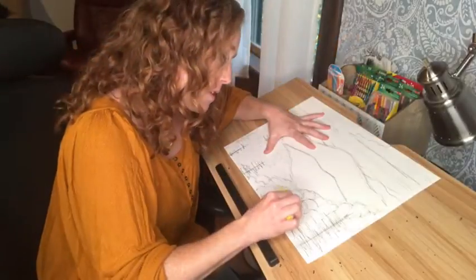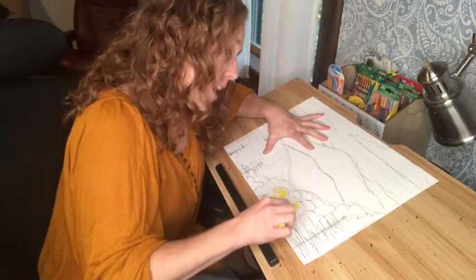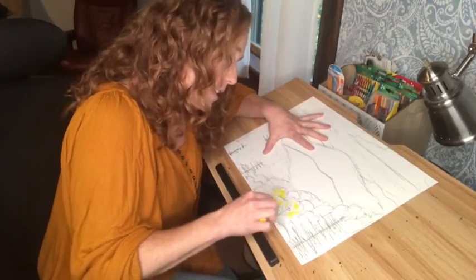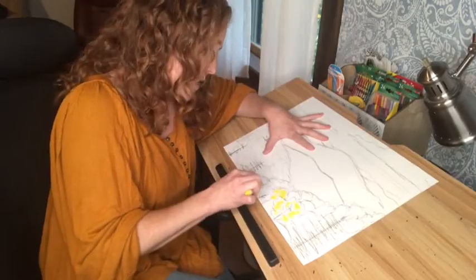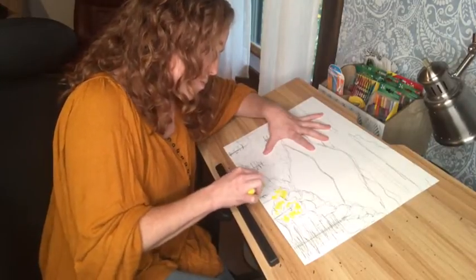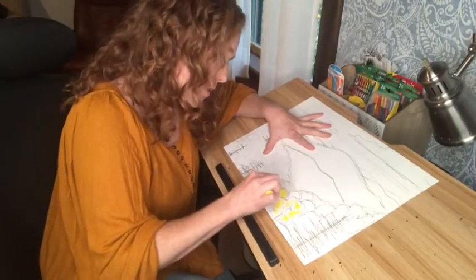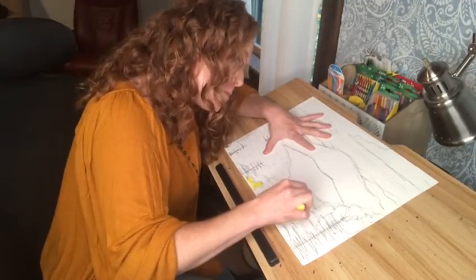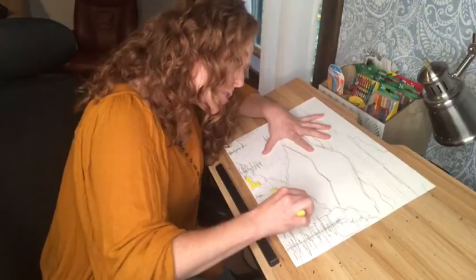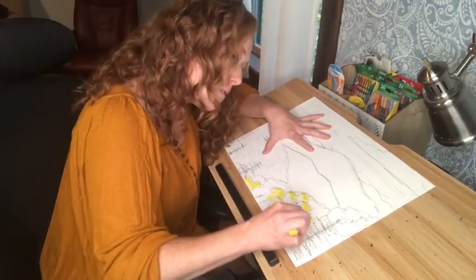I'm going to put a little yellow on a lot of these trees, because even if the tree has orange or red in it, I think the yellow will be a nice undertone. And in fact, I want the tops to be a little bit more yellow, as if they're being hit by the sun.